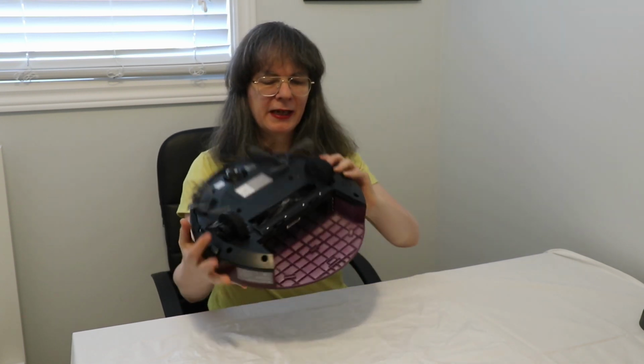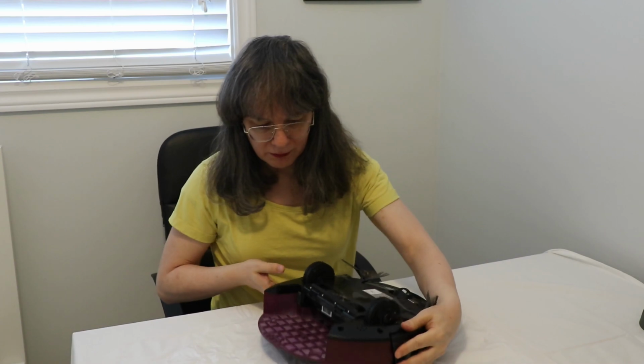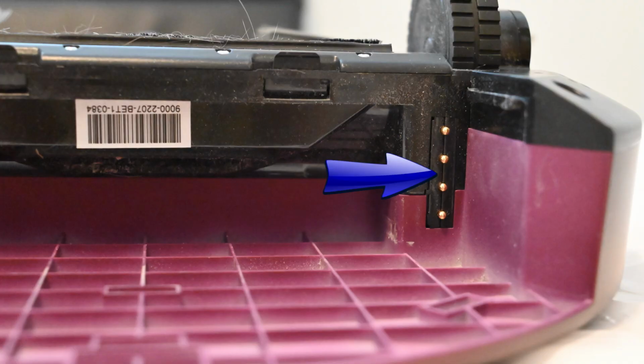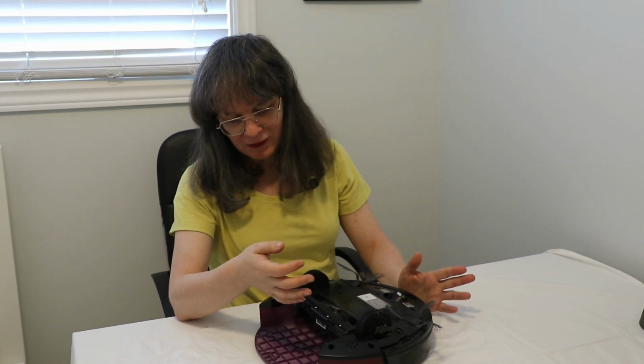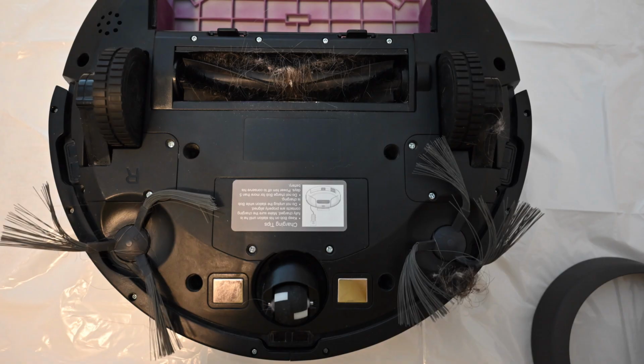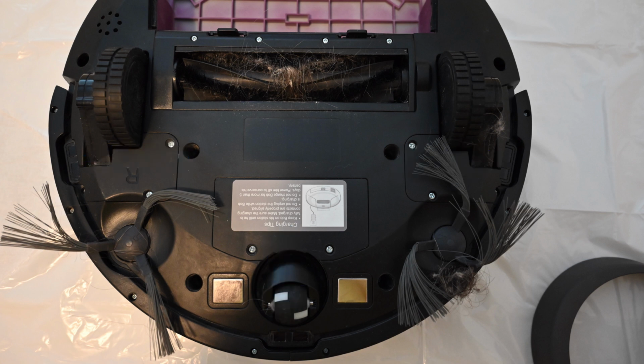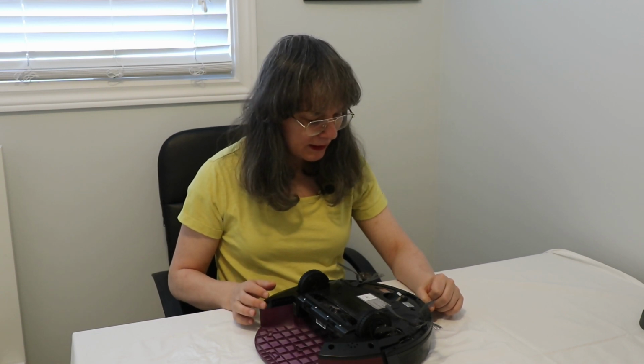If we turn it upside down, I've taken out the dust compartment. There are 4 little contacts that go to the dust compartment, and that's because it can also be a mop, as I mentioned. And I suspect these contacts are for the CPU to know which attachment is attached. My guess is it's an I2C bus with 4 connections. You got power, ground, clock, and data. There are 3 little sort of edge detector thingies that can tell you when you're about to go over a step, so that stops it from falling down the stairs.